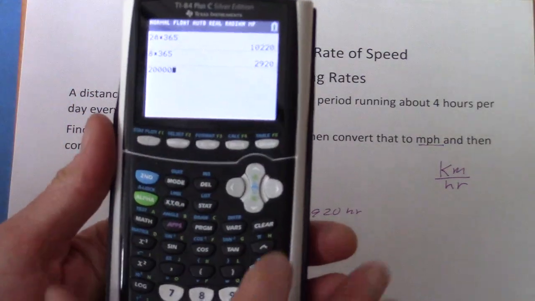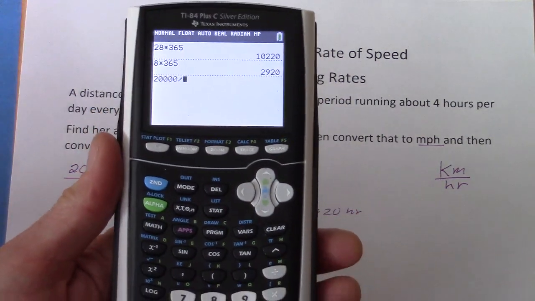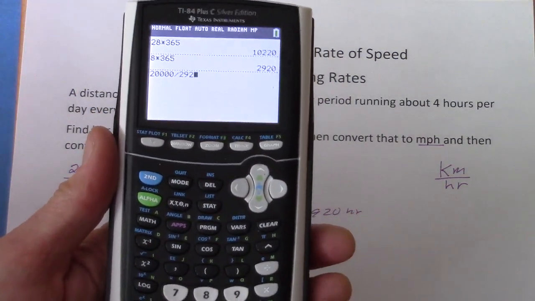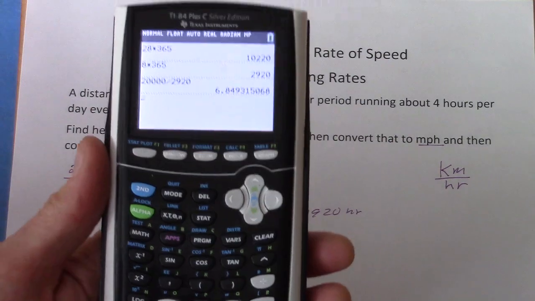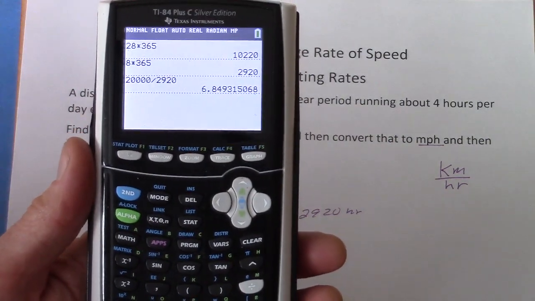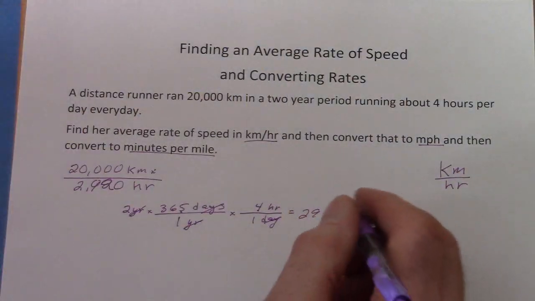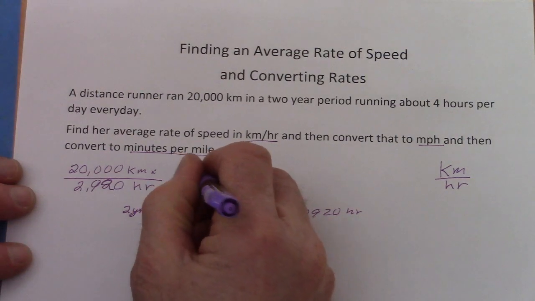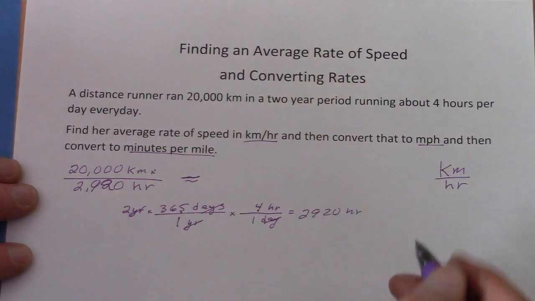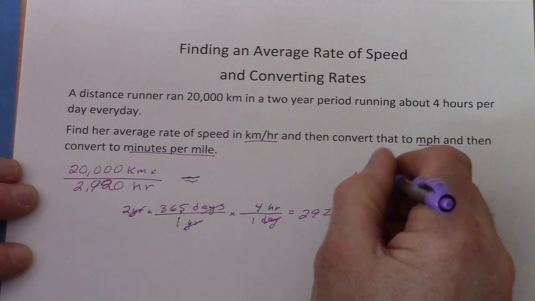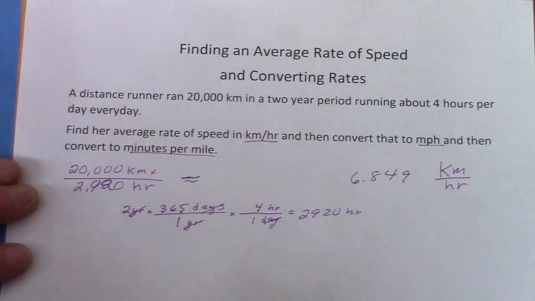20,000 divided by 2,920, and that is 6.849. I'm going to carry it out quite a ways there. So that's about 6.849 kilometers per hour.